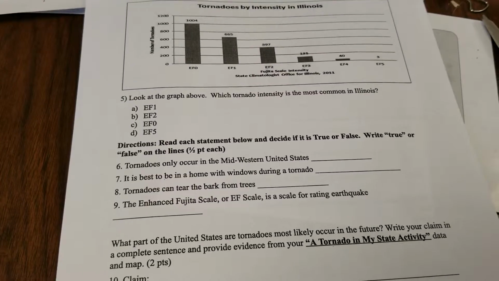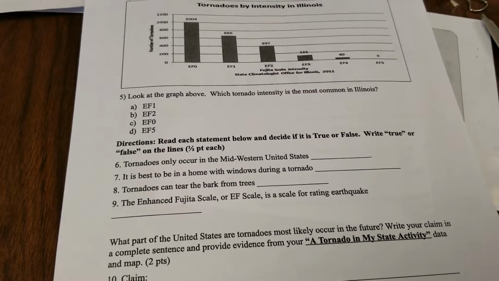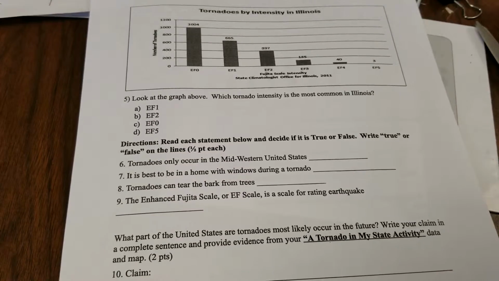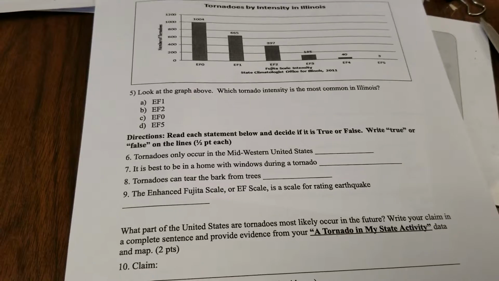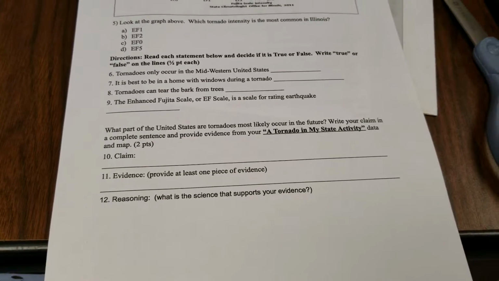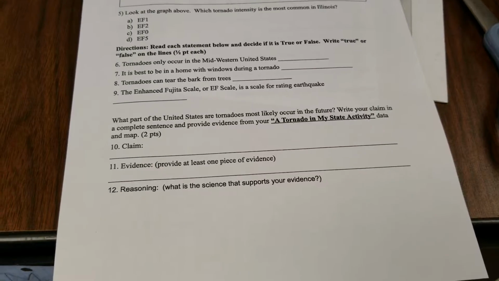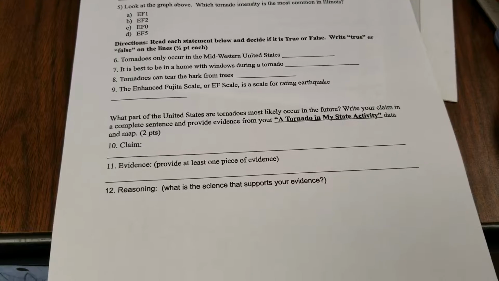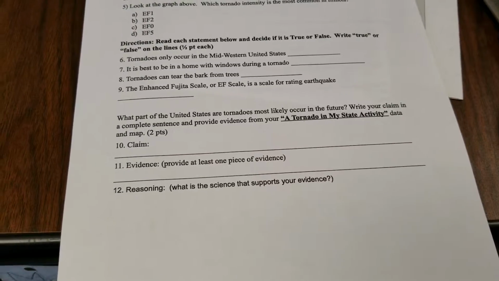Tornadoes only occur in the Midwestern United States. It is best to be in a home with windows during a tornado. Tornadoes can tear the bark from trees. The enhanced Fujita scale, or EF scale, is the scale for rating earthquakes. And finally, what part of the United States are tornadoes most likely to occur in the future? Write your claim in complete sentences and provide evidence from a tornado in my state activity data and map.